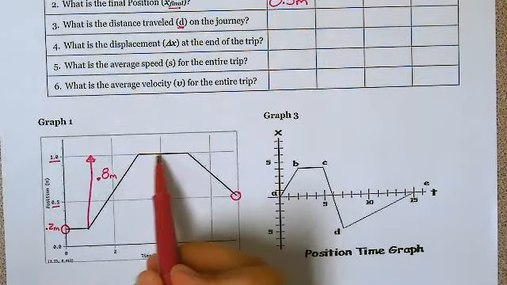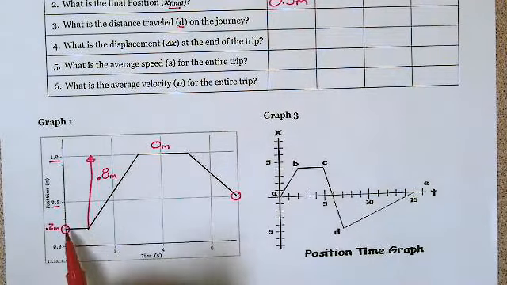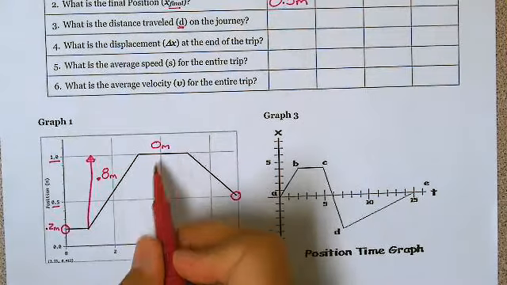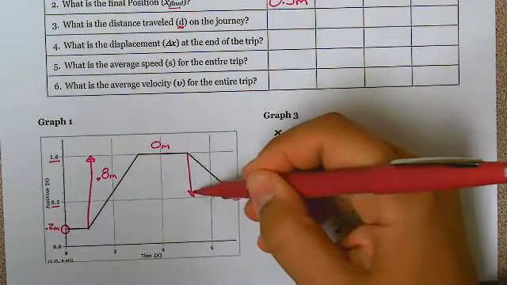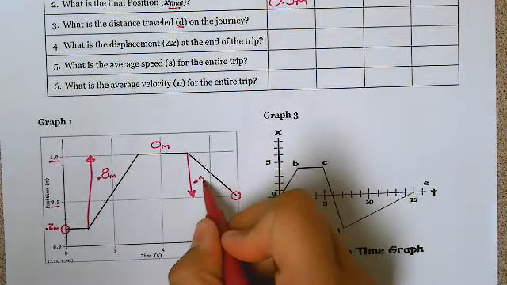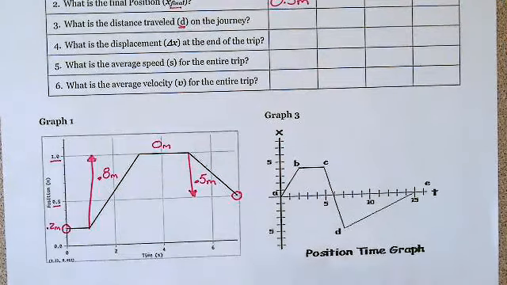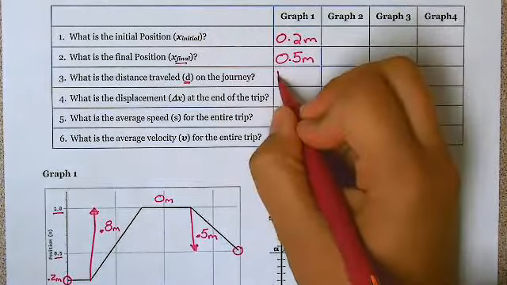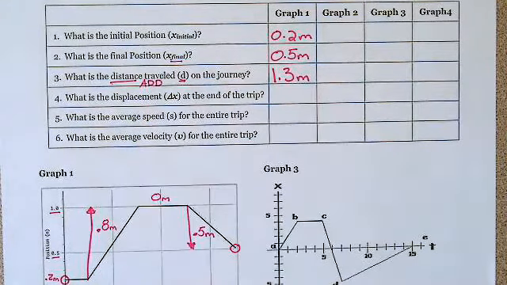Okay, whenever we have a flat line on a position time graph, that means that there's no motion. So that would be 0 meters. So just like the initial is no motion, here is no motion, so 0 meters. Okay, now we're going from 1, and it's traveling down to 0.5. So we're going to subtract again, 1 minus 0.5. So this is 0.5 meters. So we're going to add these up to get our total distance that this object traveled. So 0.8 plus 0.5 is going to give us 1.3. So if we're looking for the distance, we're going to add all of the x values.